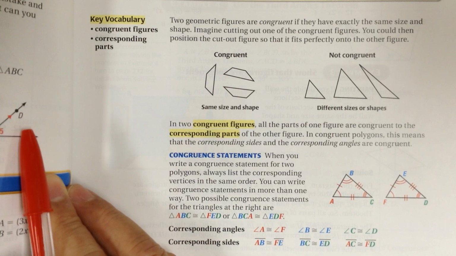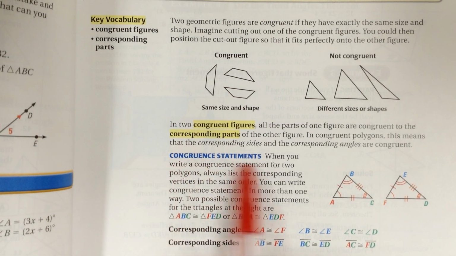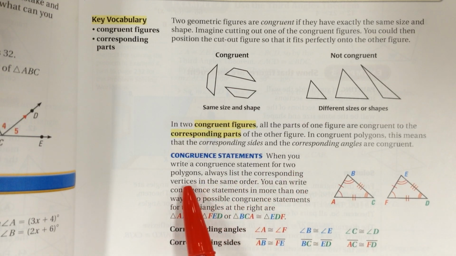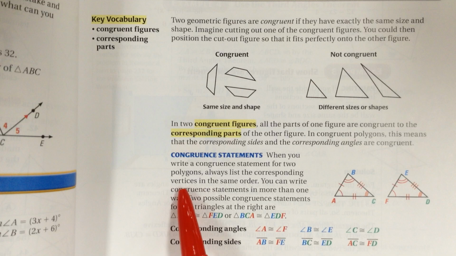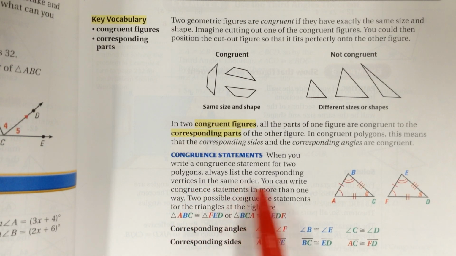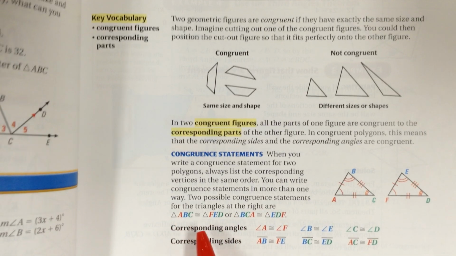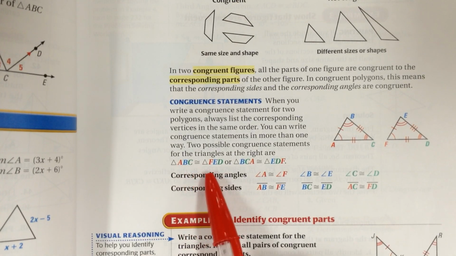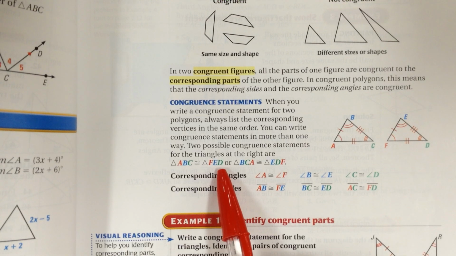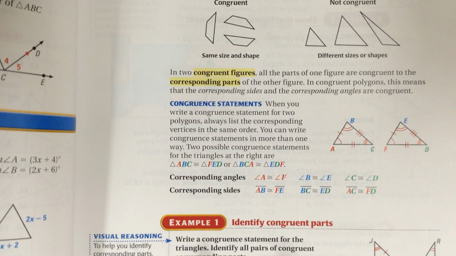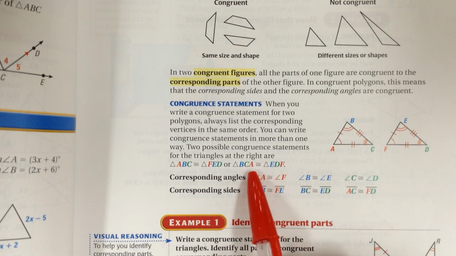So, congruence statements. When you write a congruence statement for two polygons, always list the corresponding vertices in the same order. You can write a congruence statement in more than one way. Two possible congruence statements for the triangles at right are triangle ABC is congruent to triangle FED. You can write in any order you want, but you must be very careful. The letters must match exactly.